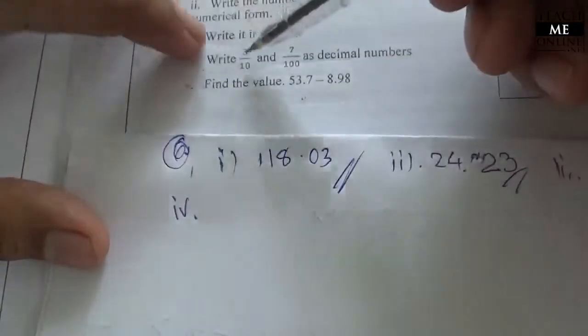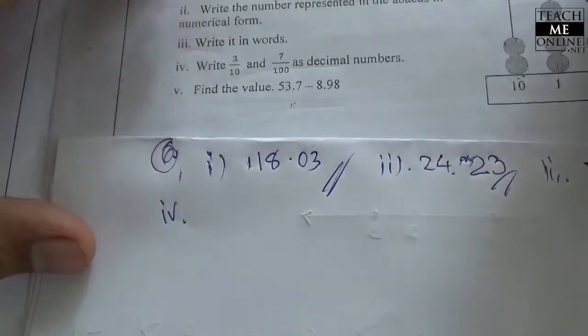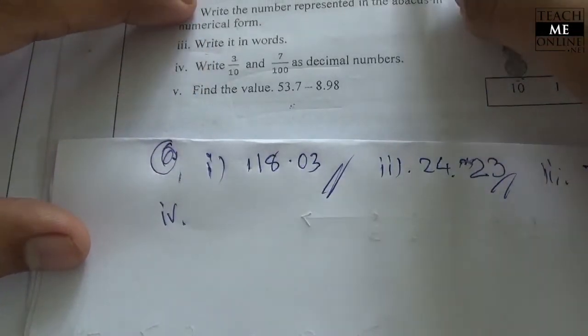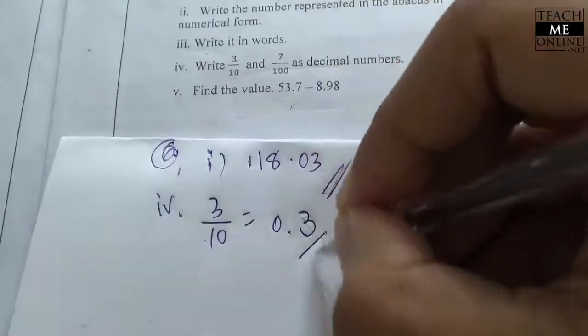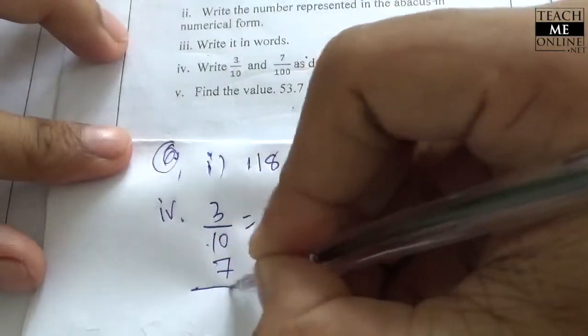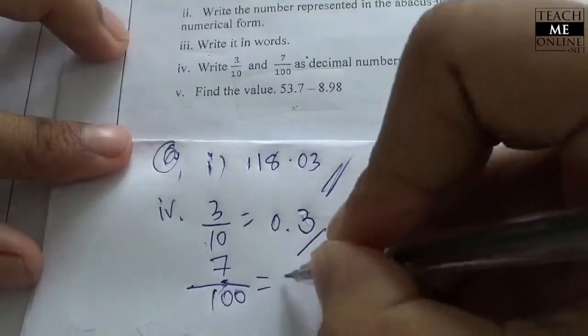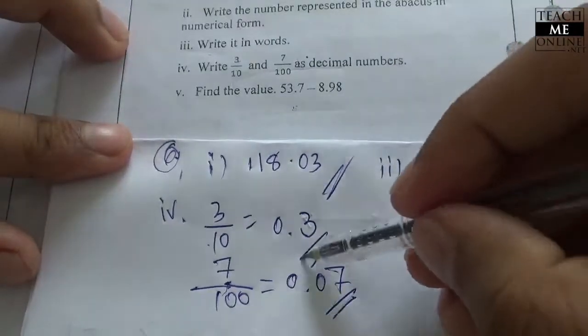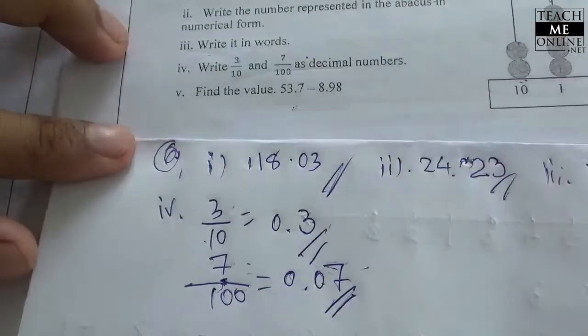Question number 6, part 4. Write 3 upon 10 and 7 upon 100 as decimal numbers. So 3 upon 10. You can write 3 and there's 1 zero, which means 1 decimal place, 0.3. 7 upon 100, that is 7, but there are 2 decimal places here. So 0.07. 2 zeros, 2 decimal places. 1 zero, 1 decimal place.